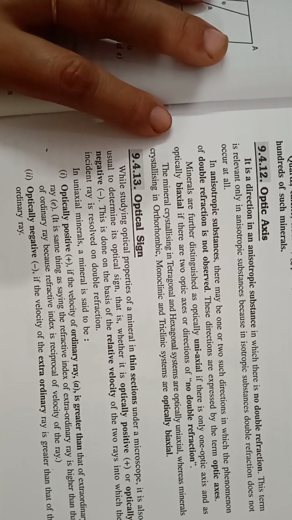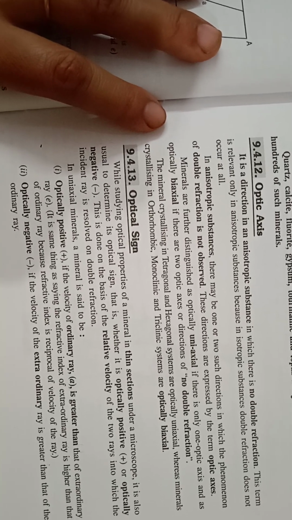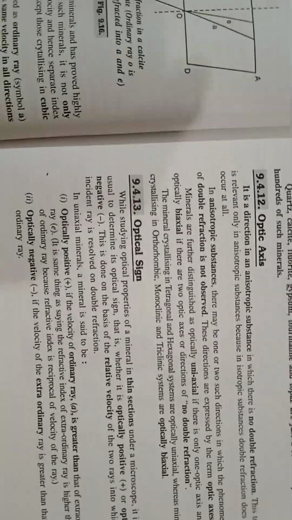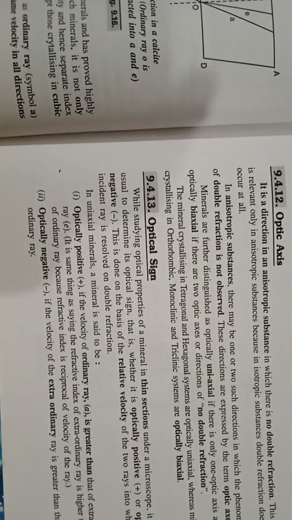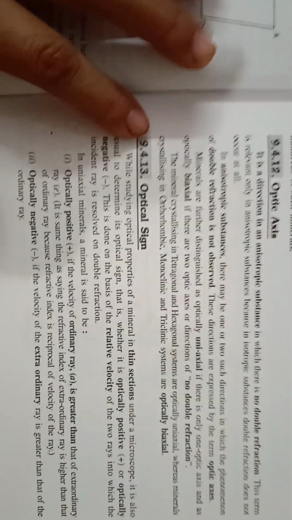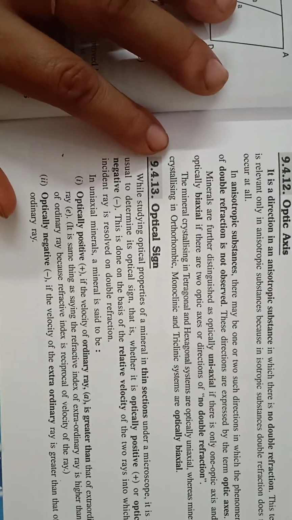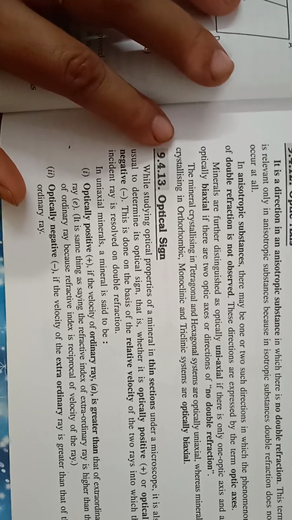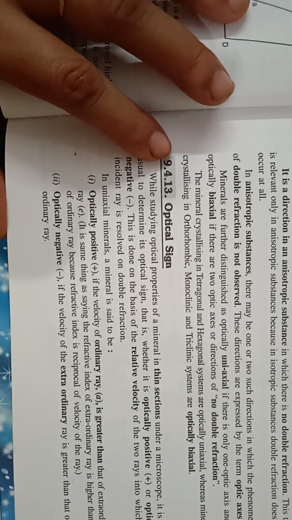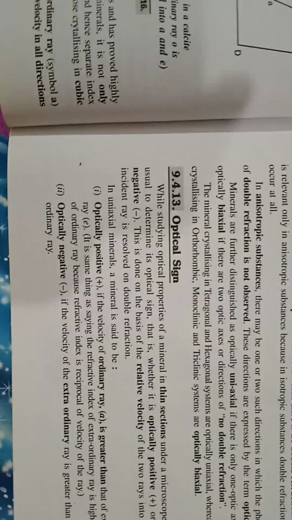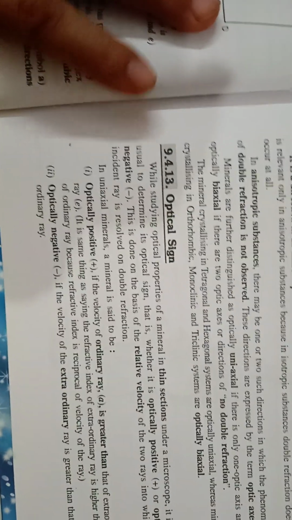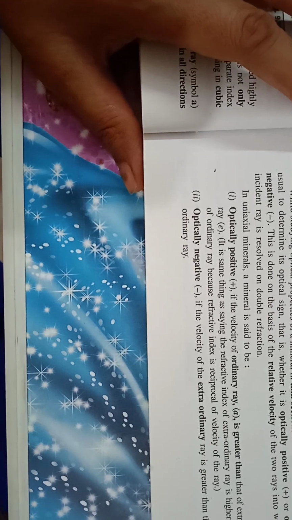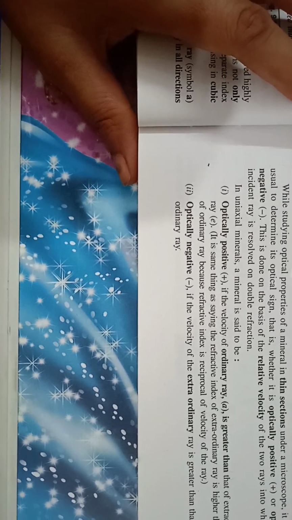Minerals are further distinguished as optically uniaxial if there is only one optic axis and optically biaxial if there are two optic axes, or directions of no double refraction. The minerals crystallizing in tetragonal and hexagonal systems are optically uniaxial, whereas minerals crystallizing in orthorhombic, monoclinic, and triclinic systems are optically biaxial.